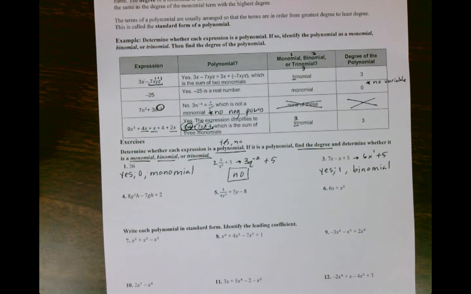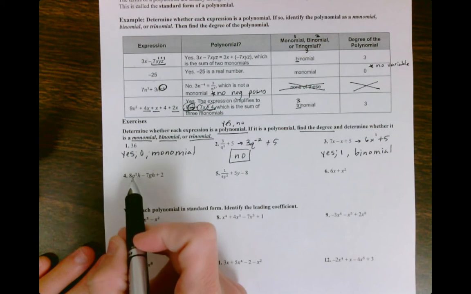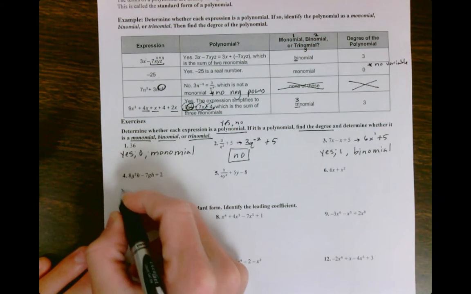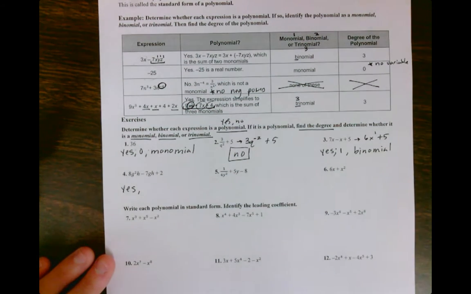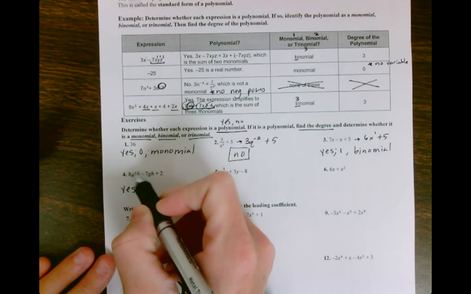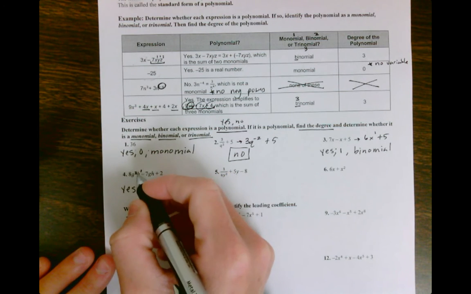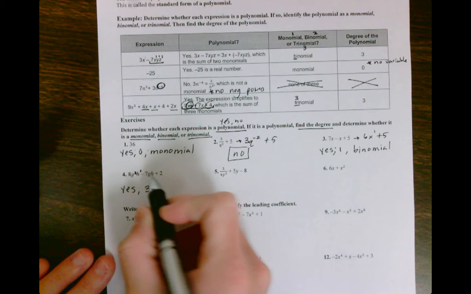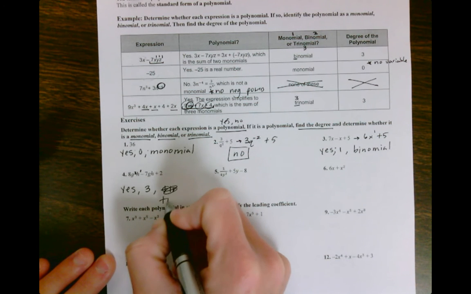Okay. Number 4, this one's kind of different. You can't combine because this is g squared and that's just a plain g. Nothing wrong with my power, so yes, it's a polynomial. Now remember, this is where our degree gets a little bit weird. So we have to look here. This one has 2 and this one has 1. So 2 plus 1, my highest degree would give me 3. And then there's 3 terms. So that would mean, I spelled that wrong, trinomial.